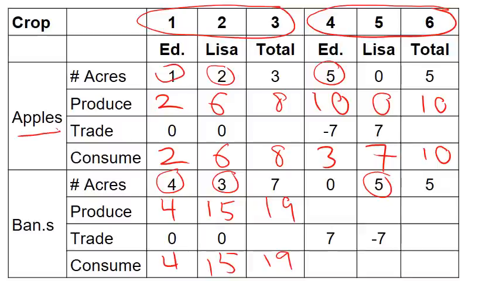Let's look at bananas. Edward doesn't make any bananas because he uses all his acres for apples, but he gets 7 in trade, so he'll consume 7 bananas. Lisa produces a grand total of 25 bananas. She has 5 acres, and each acre can grow 5 bananas. She trades 7 of those away, so the net is 18. The total amount of bananas produced is 25. The total amount of bananas consumed is 25.